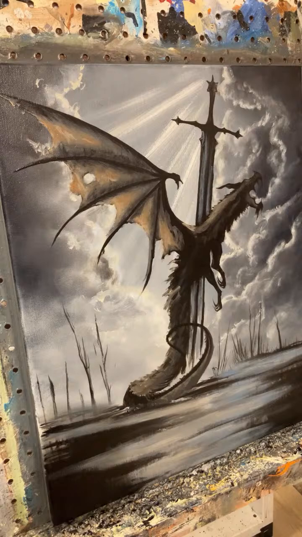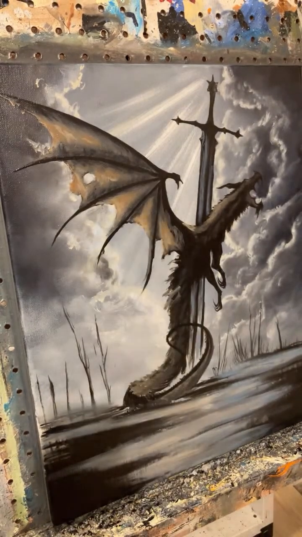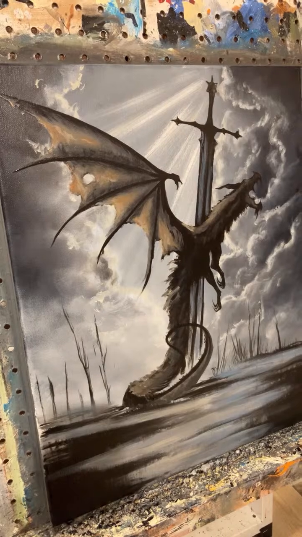And now for the fun part. I've got to get myself some titanium white. Just going to use some cheap stuff. My sword always pops out. That's terrible. Funny, but terrible. Just terrible. All right, now moving on. Oh my gosh.